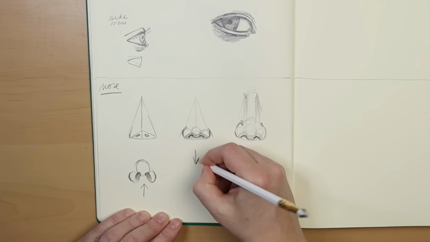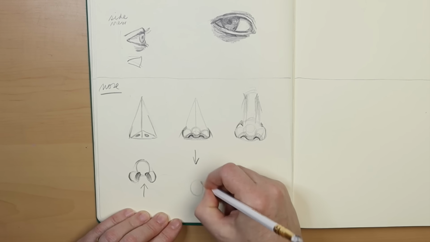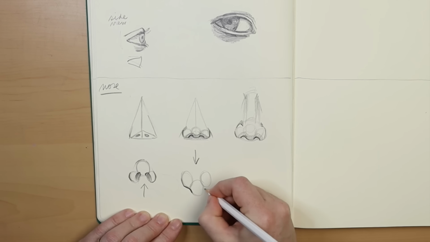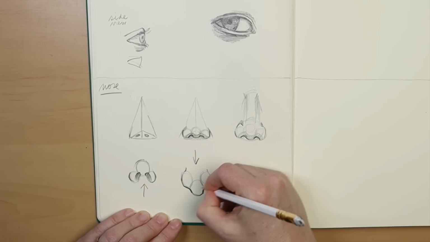When viewing the nose from above, the nostrils are barely visible. From this angle, you will only see a subtle, delicate curve between the cushions, hinting at their presence.